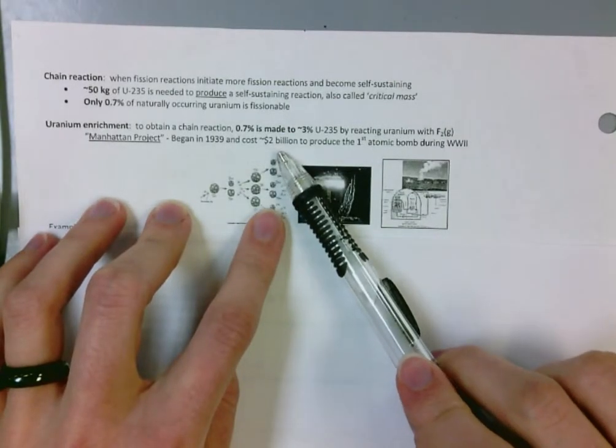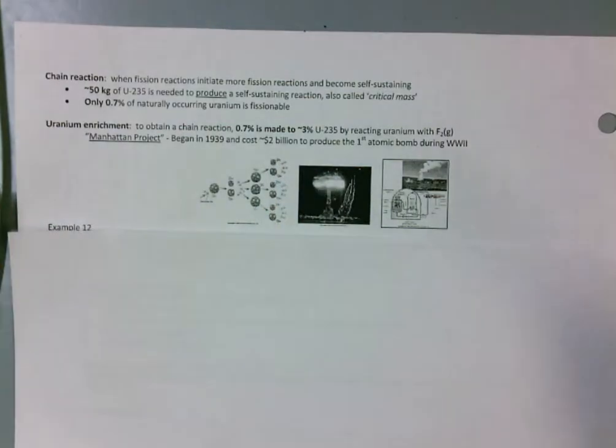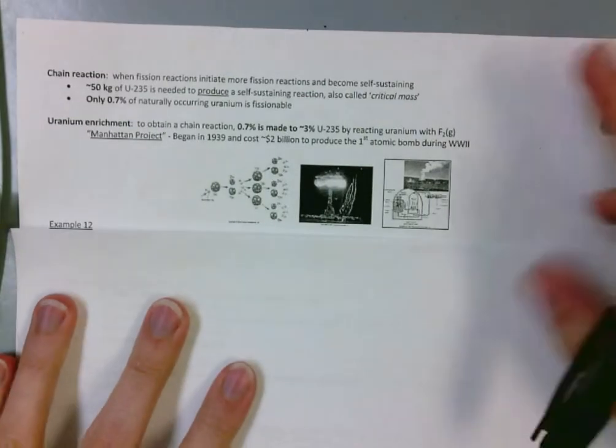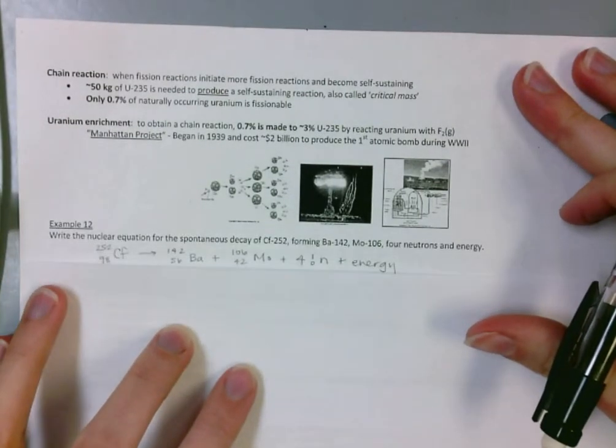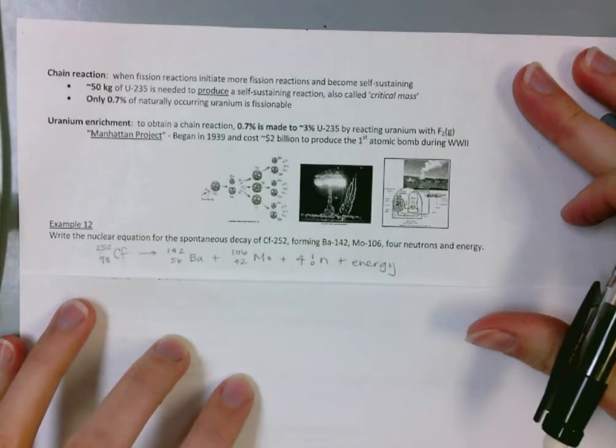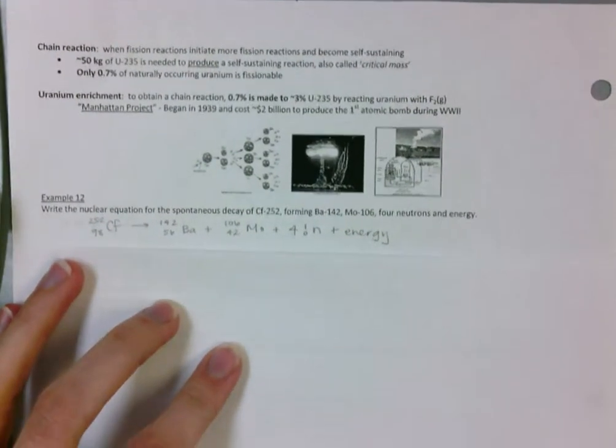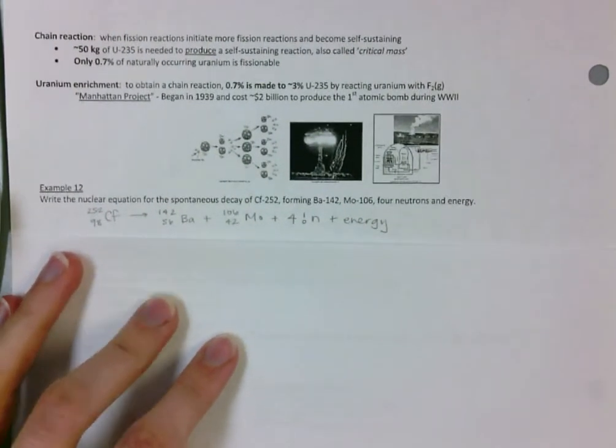The project cost us about $2 billion, and I think it cost around 80,000 lives in World War II when we dropped it on Hiroshima, which is a very terrible thing to do to people.